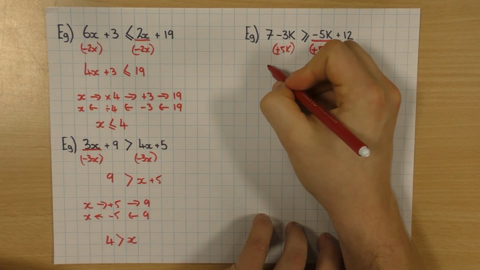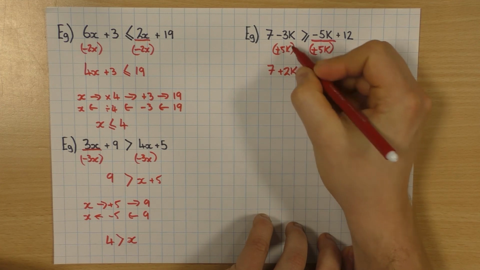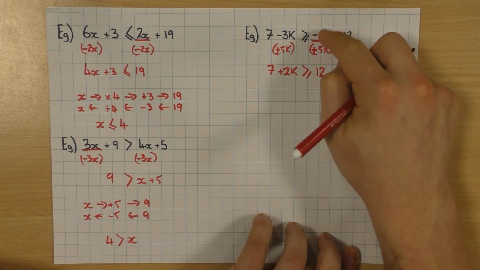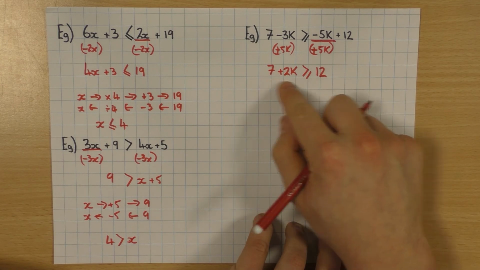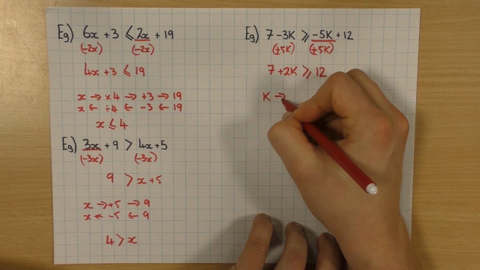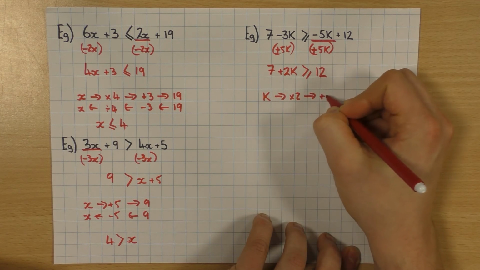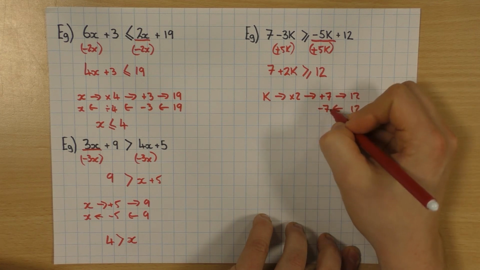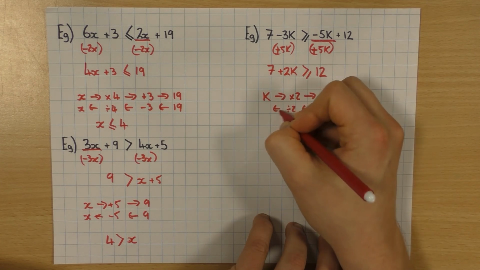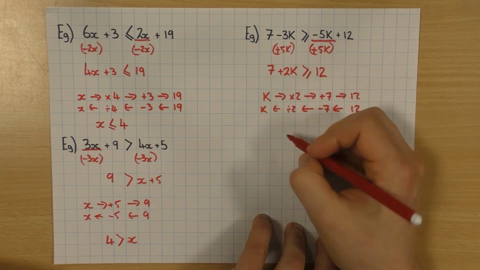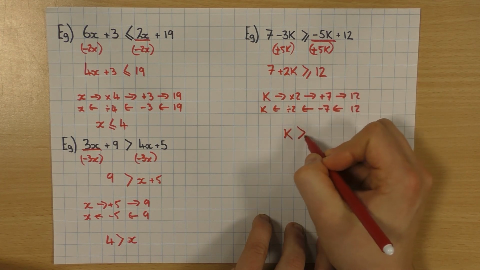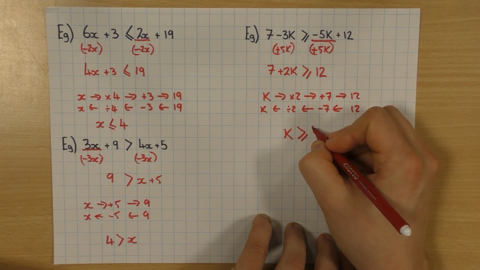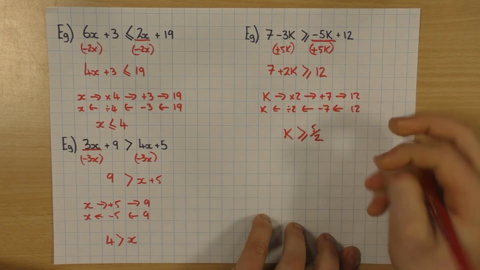In which case, on the left-hand side, I'm going to have 7 plus 2k, because minus 3 plus 5 is 2. Then I've got my inequality symbol, and obviously minus 5 plus 5 will cancel. I'm just left with 12. Straight up flowchart again. So k, I times it by 2 first, then I add 7, and then I get 12. So I'm going to go backwards, and minus 7, divide by 2, and get back to k. Now k is on the left-hand side, so in my answer it'll be on the left-hand side. Then I can copy the inequality symbol. 12 take away 7 is 5, so 5 divided by 2, it's not nice, so I'm going to leave it as a fraction. 5 divided by 2.